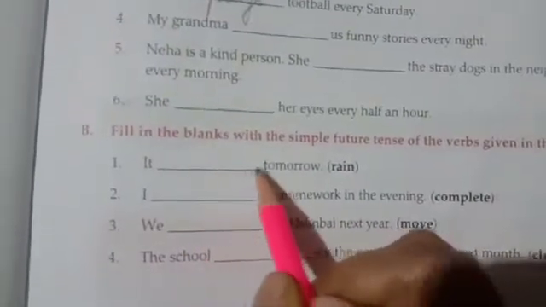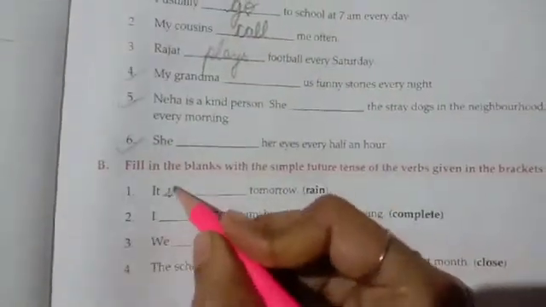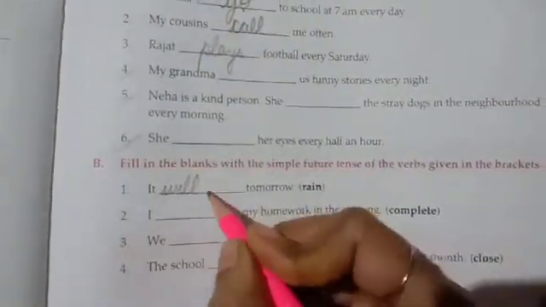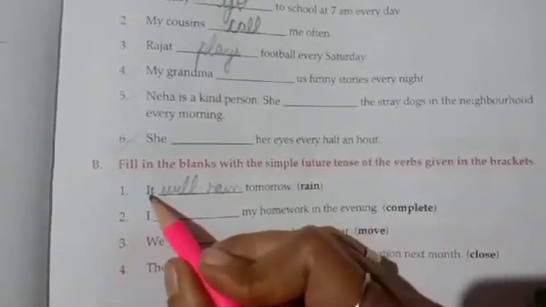Okay, now see the first one. It dash tomorrow. Now you have to use the future tense of rain. What is the future tense of rain? Very good. It will be will rain. So I will write, it will rain tomorrow. Why are we writing will? Because this is a second person.